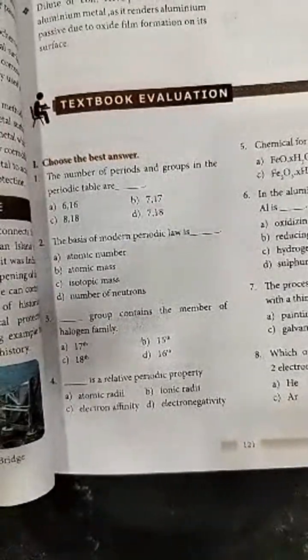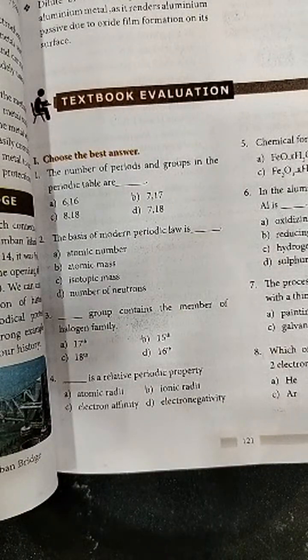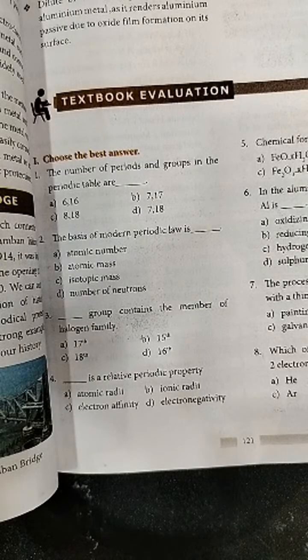Yes, students, we'll move on to the next lesson in chemistry. Okay, lesson number 8. Turn your textbooks to page number 121.